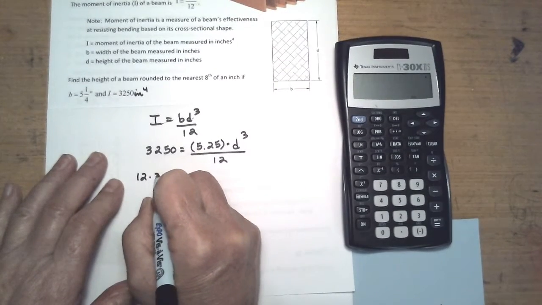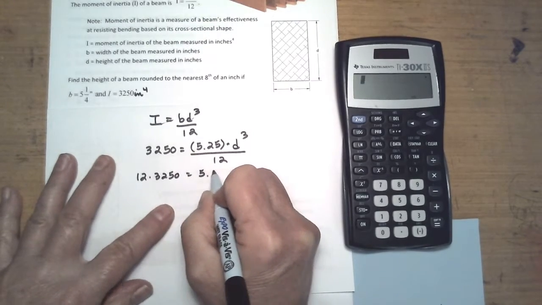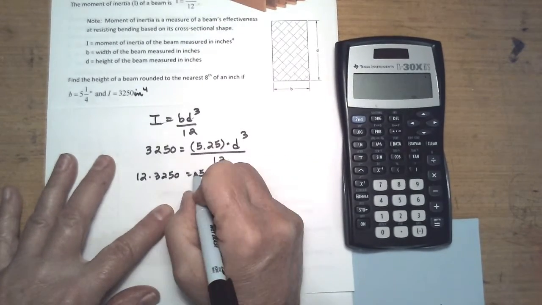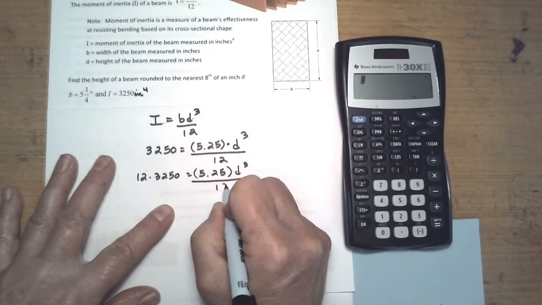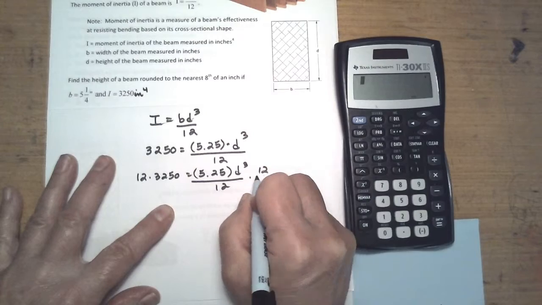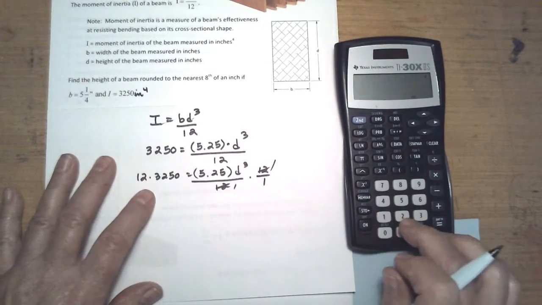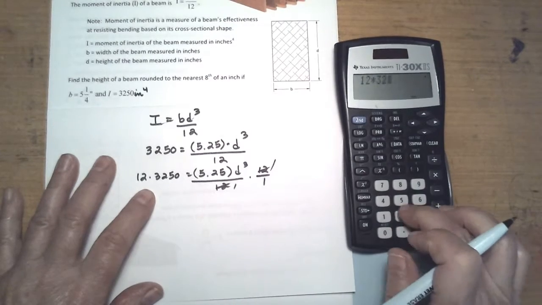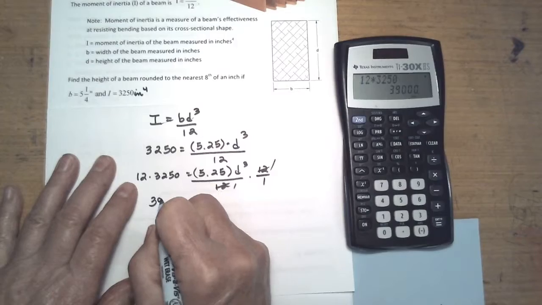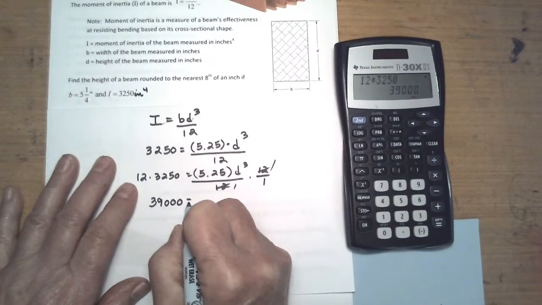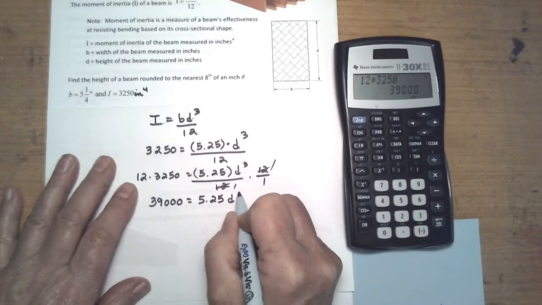So I have 12 times 3250 is equal to 5.25 times D to the 3rd over 12, times 12. And you can see that these 12s drop out. And I'm going to multiply this side, 12 times 3250, and I get 39,000. 39,000 is equal to 5.25 D cubed.